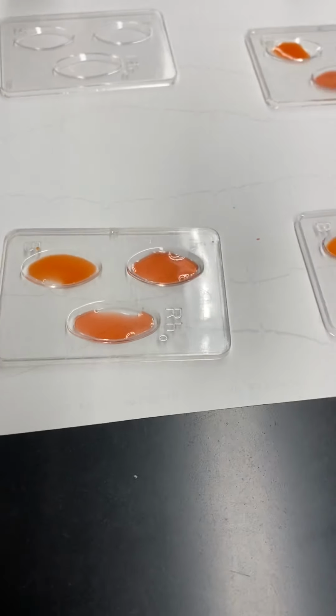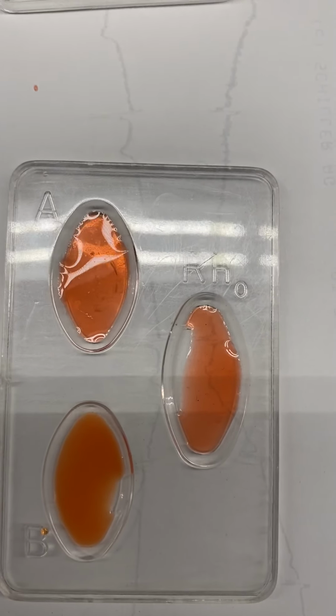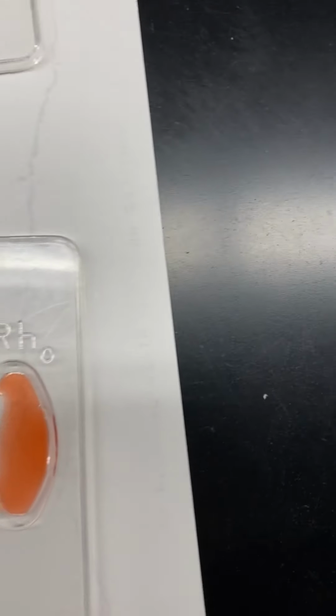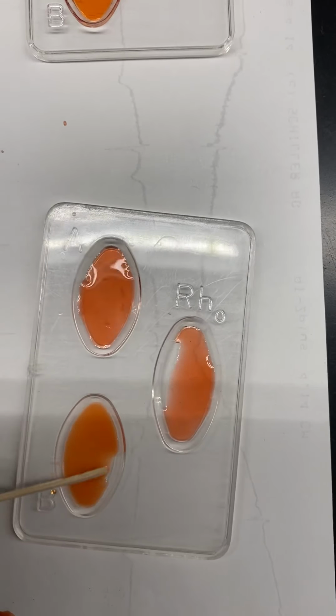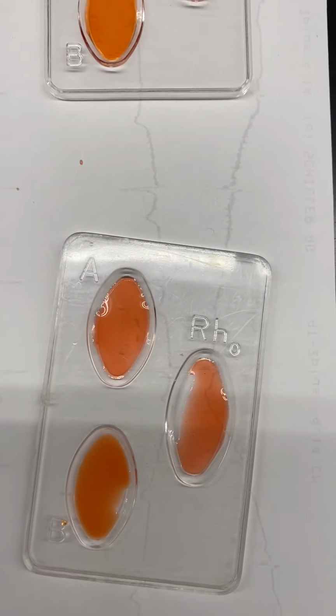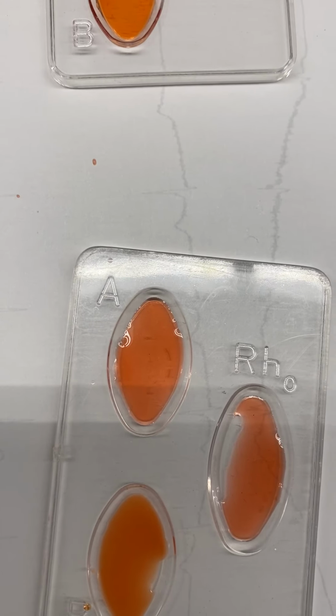So let's take a closer look. So here is our first sample. Again, look in this sample, you have kind of a cloudiness in the sample. And then on the top one, you can see some small structures being formed.